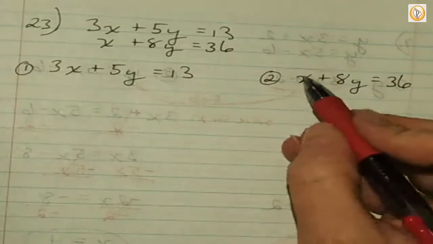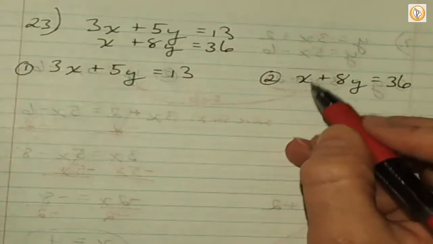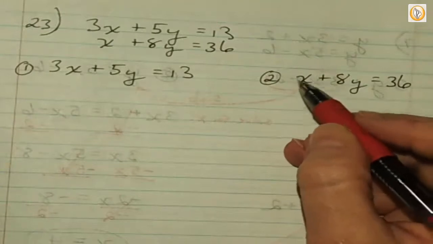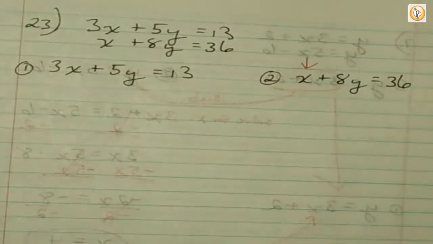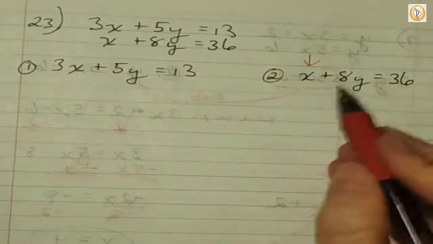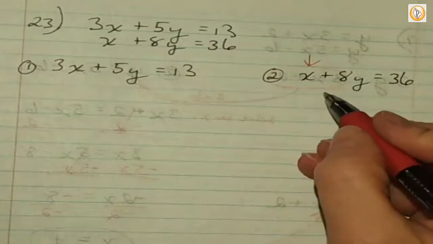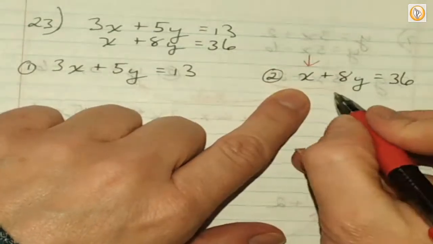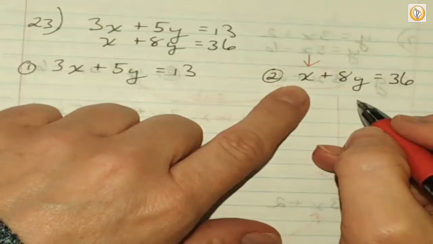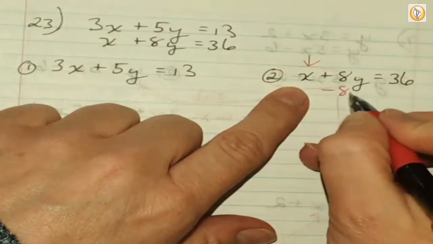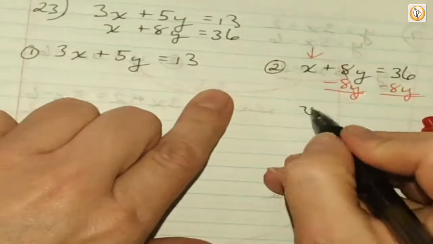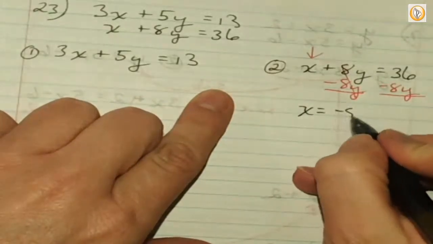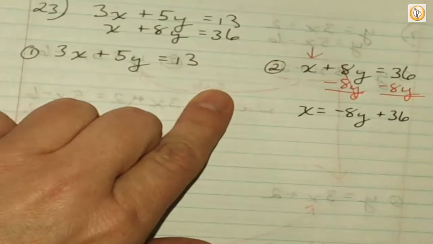Look at x. See how it's all by itself? It's already by itself. All we have to do is move this. So let's solve for x in equation 2. Valeria, do you see this? You're going to have to be able to do this. So look, the second equation already has x by itself. So let's go ahead and solve for x. How do we do that, Valeria? How do I isolate x? Perfect. Minus 8y on both sides. And so I get x equals negative 8y plus 36.